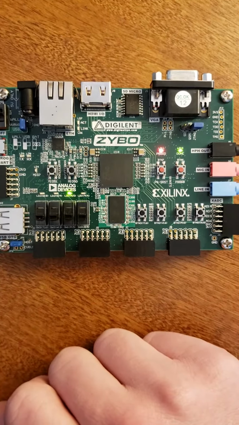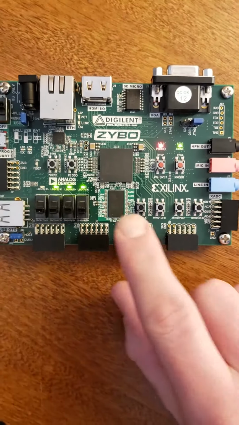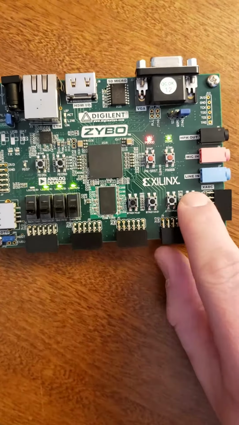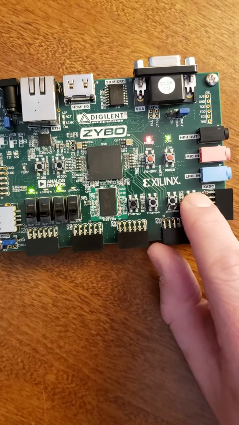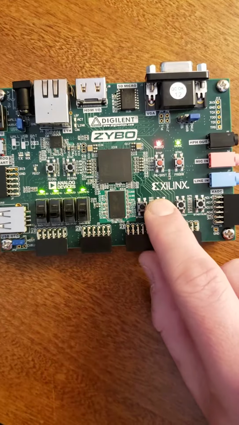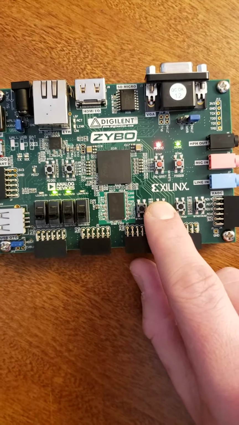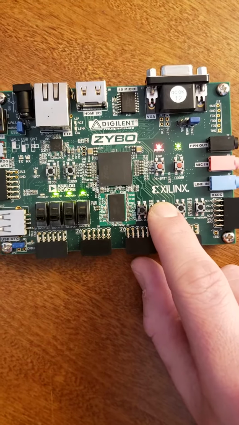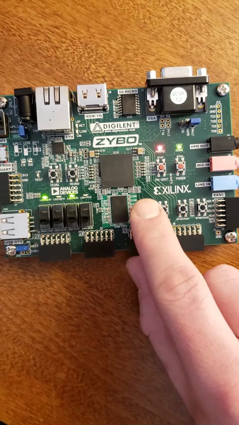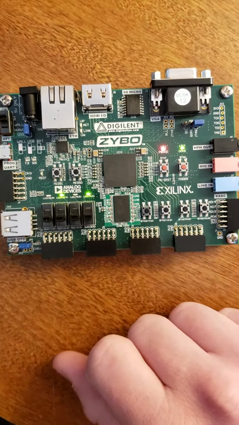This lab also uses the buttons and the switches. So it just counts up on the LEDs. Each of these buttons will add a different value. So like button 0 adds 1, button 1 adds 2, button 2 will add 4, and then button 3 adds 8.